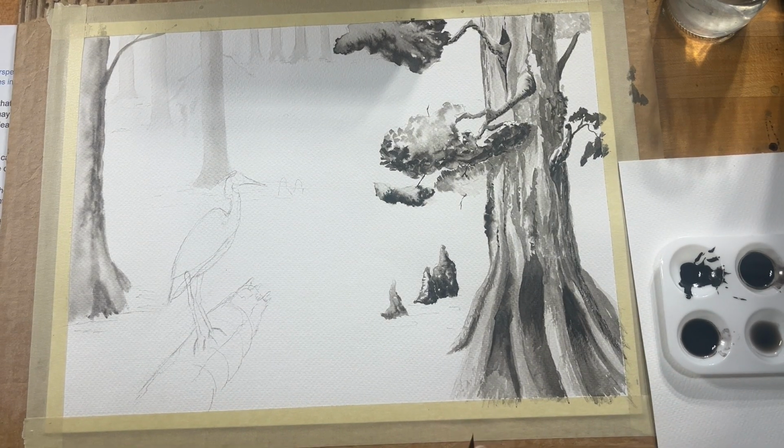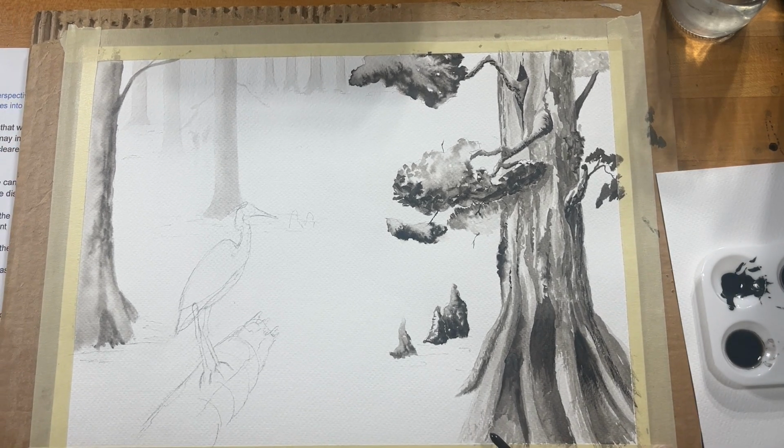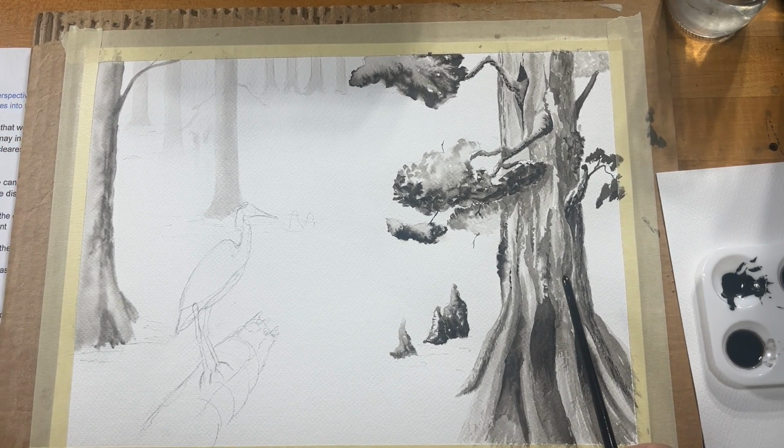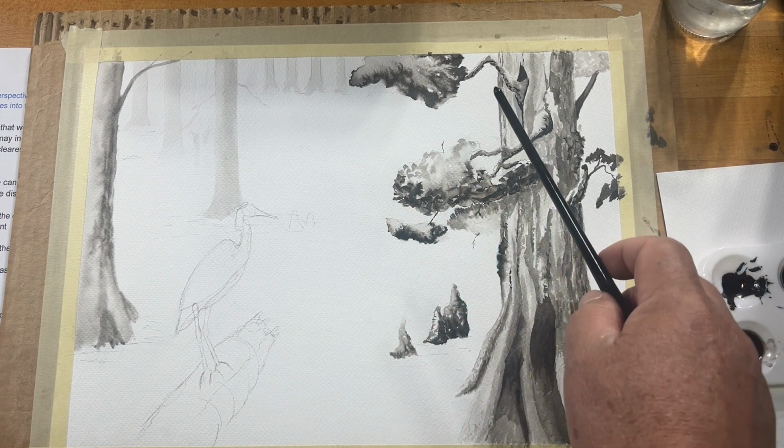So already, let's see if we can take a look at it from a different angle. There we go. So you could see clearly how these trees are changing as they go further into the distance.